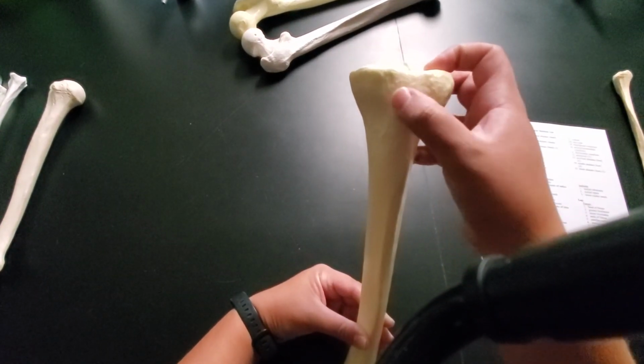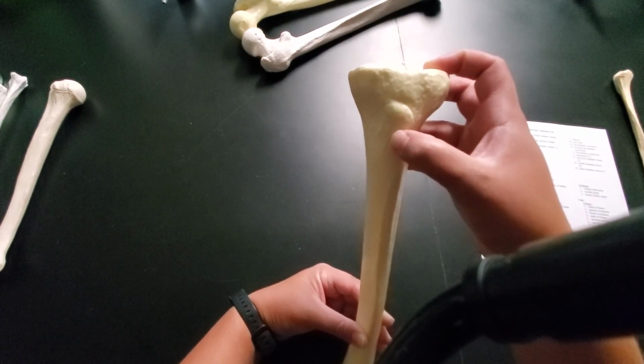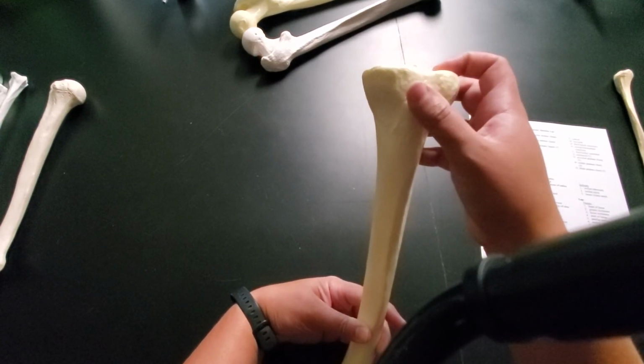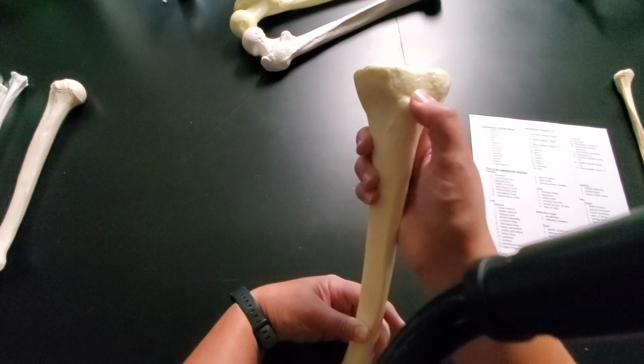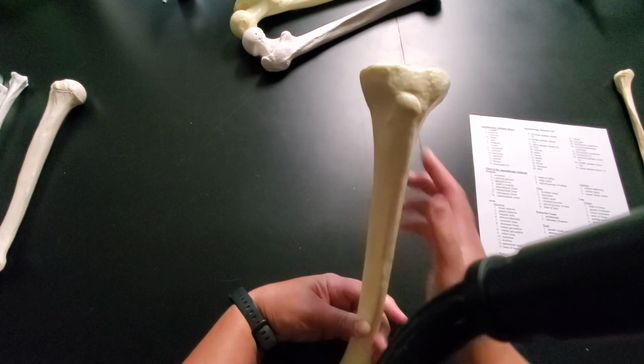And then if you're sitting down and you touch right underneath your patella, you're going to feel this tibial tuberosity. So that bump right there is the tibial tuberosity.